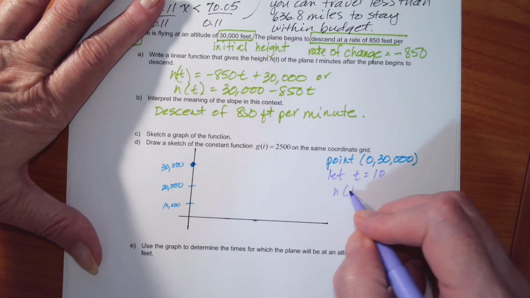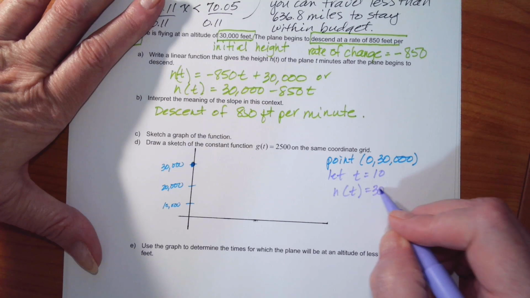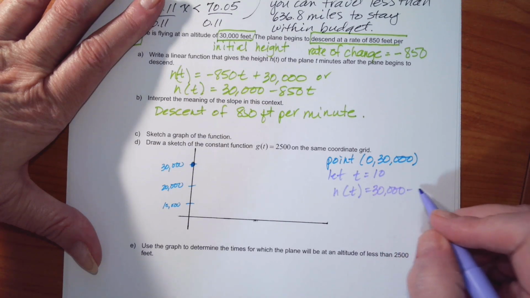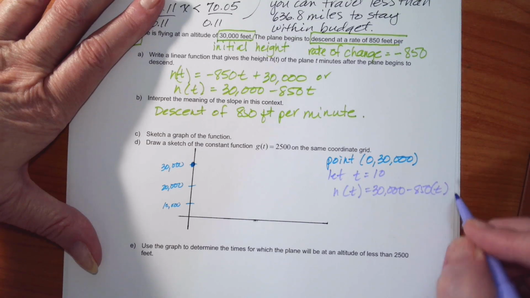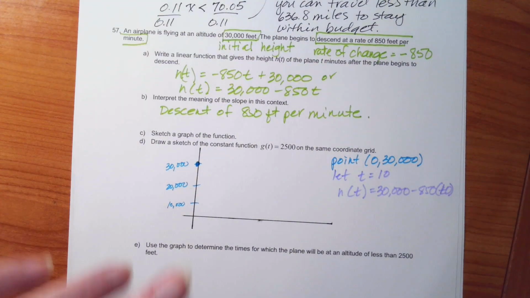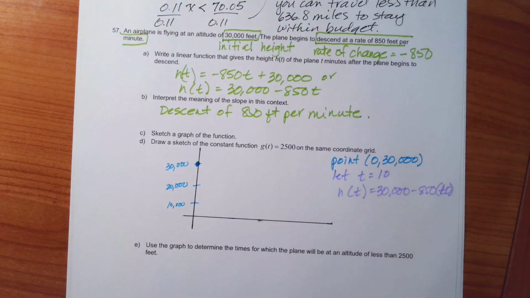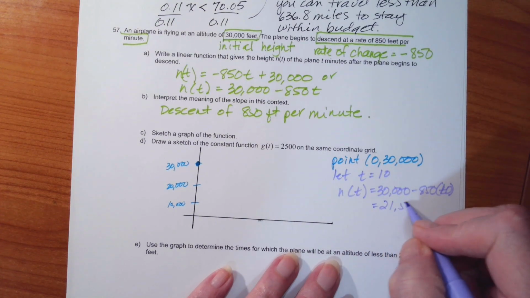So h of t is going to be 30,000 minus 850 times 10, and that gives me 21.5.